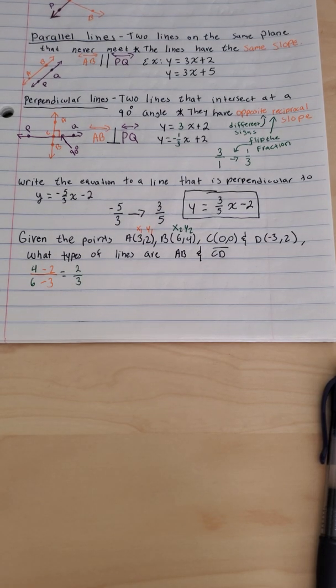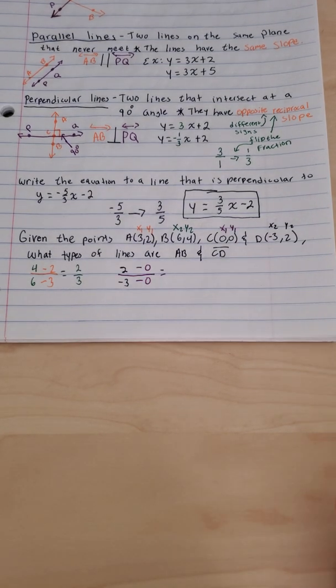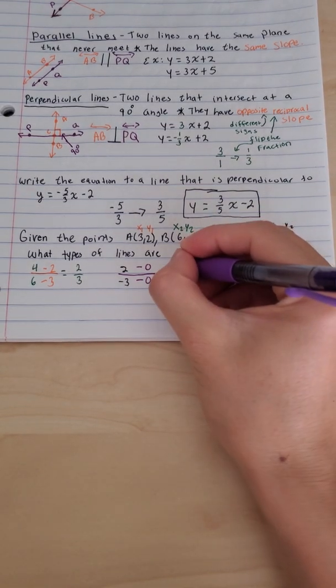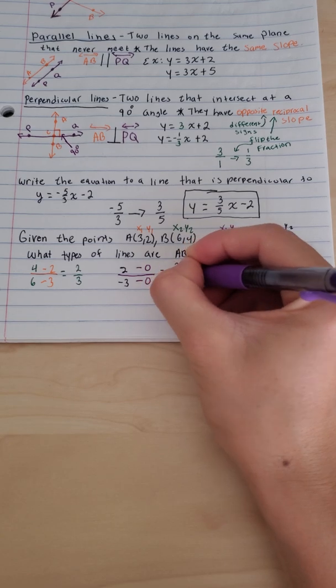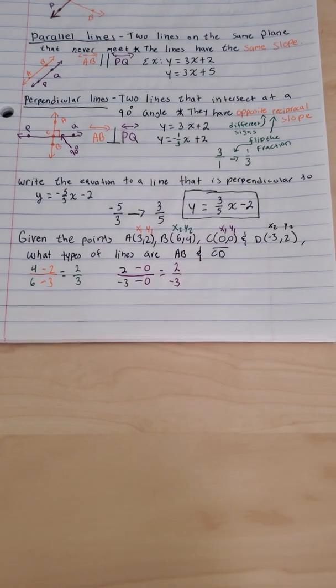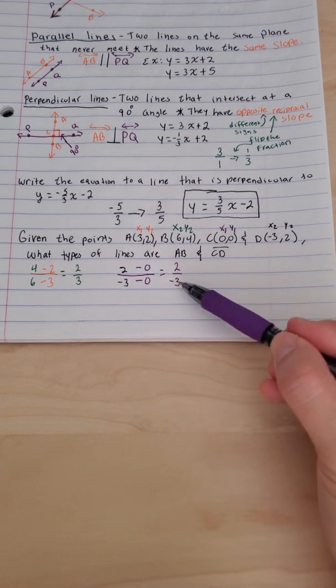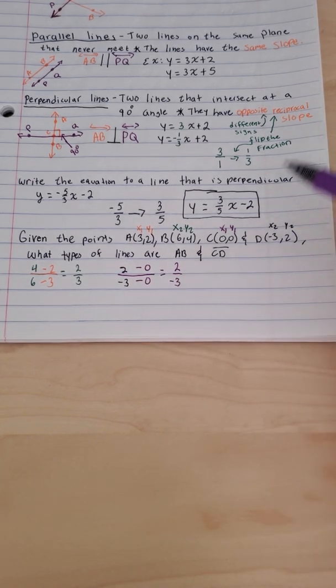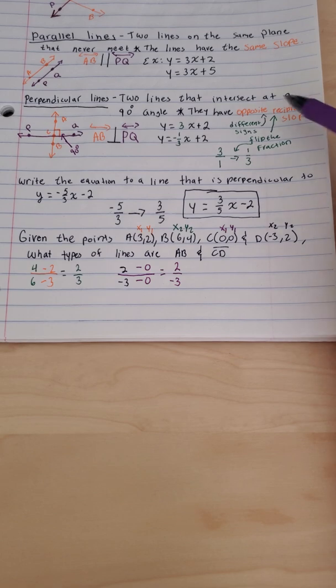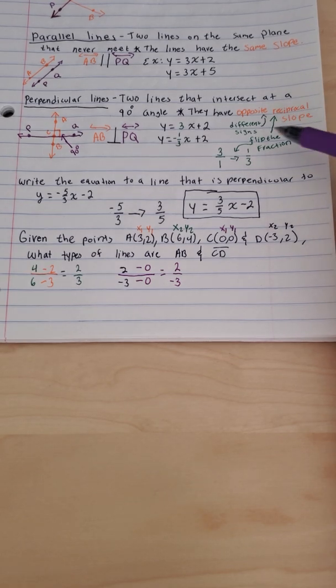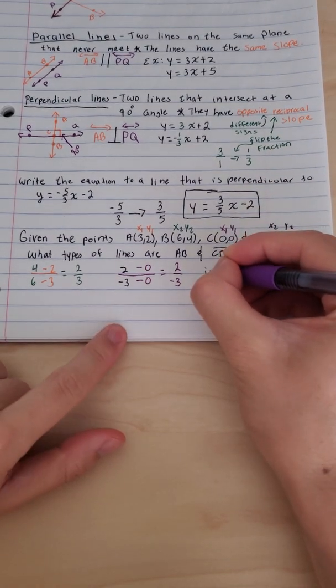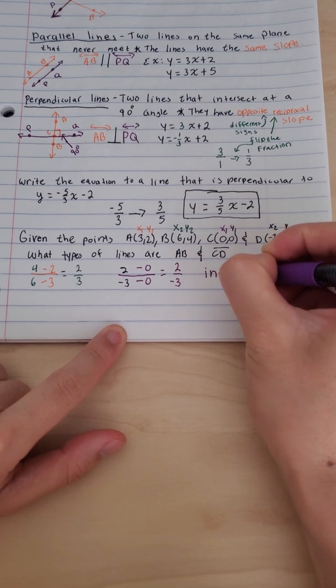Then we move on to C and D. We get 2 minus 0 over negative 3 minus 0, and because we're subtracting 0, nothing changes, and we get 2 over negative 3. Now we do see they have opposite signs, one's positive and one's negative, but it doesn't look like we flipped the fraction, so we just have opposite slope. We don't have an opposite reciprocal slope, so they are just intersecting lines.